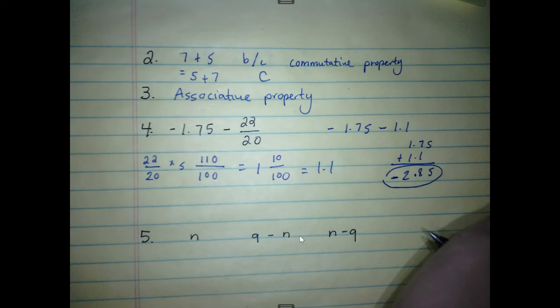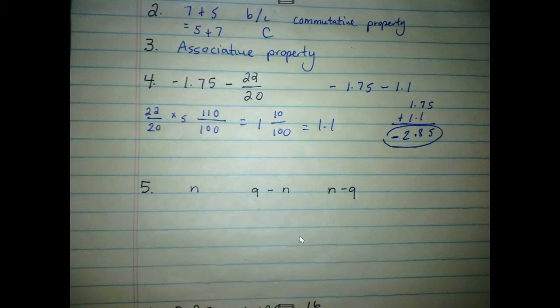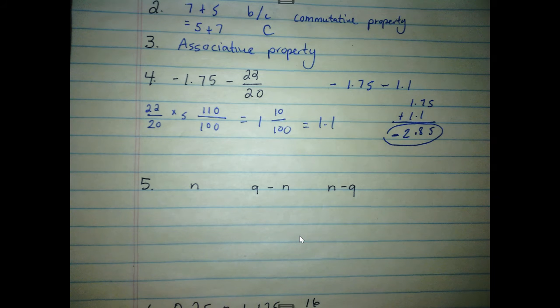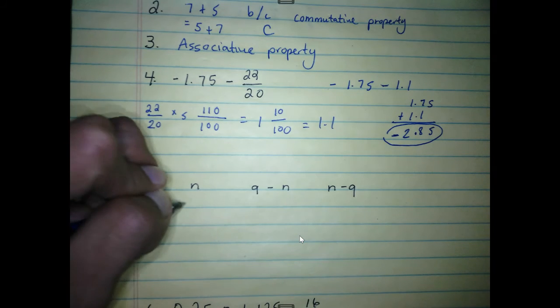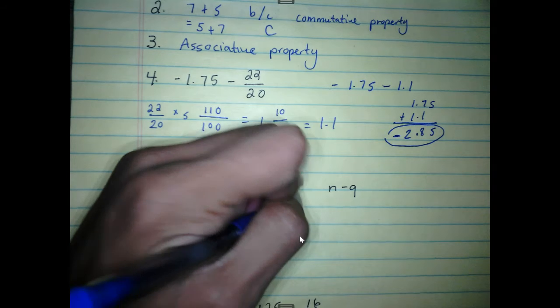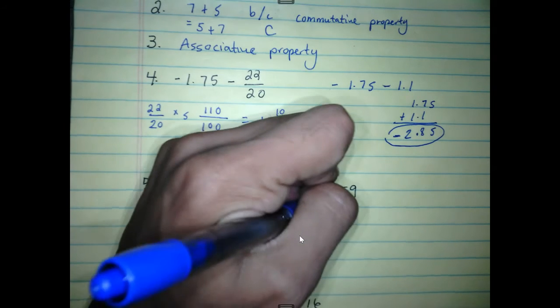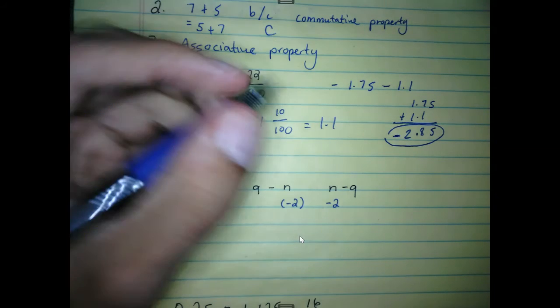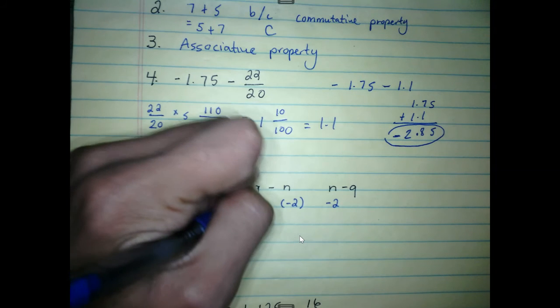Next, we have number 5. Number 5 is asking us to order the following expressions. So I already wrote the expressions down. We have n, q minus n, and n minus q. Order the following expressions from least to greatest. As you can see on the number line, n is equal to negative 2, and you'll see why I put that in parentheses here in a second. And then q is equal to 1.